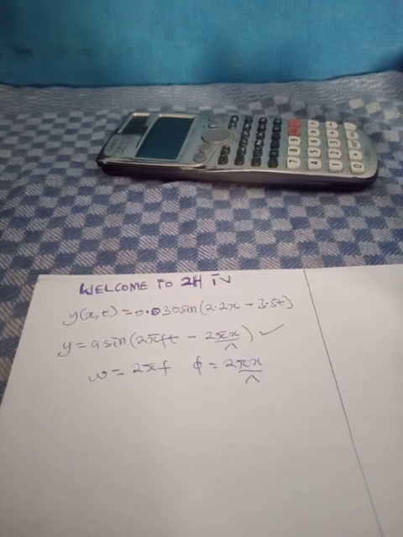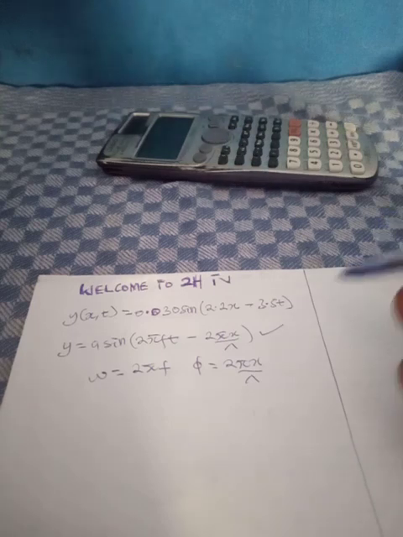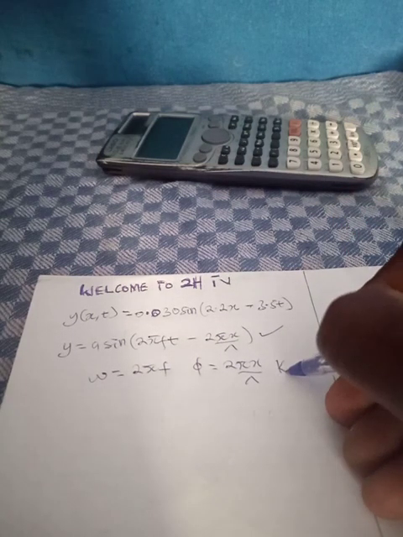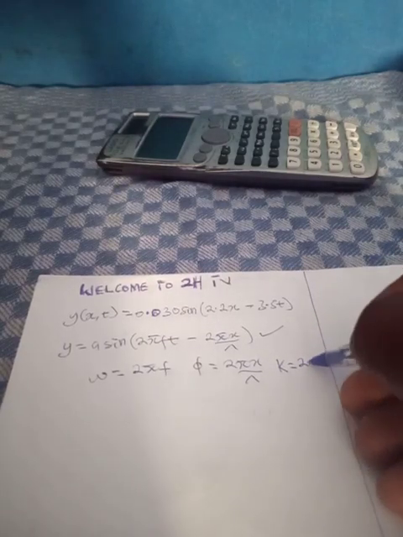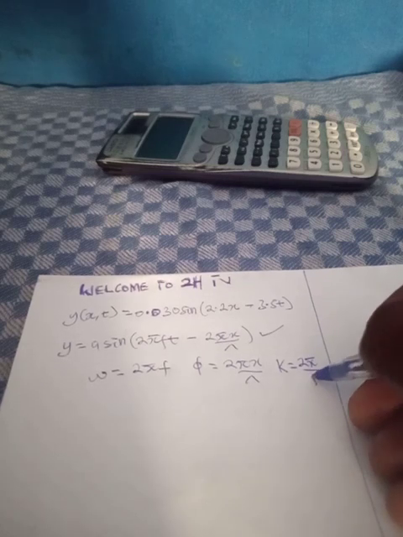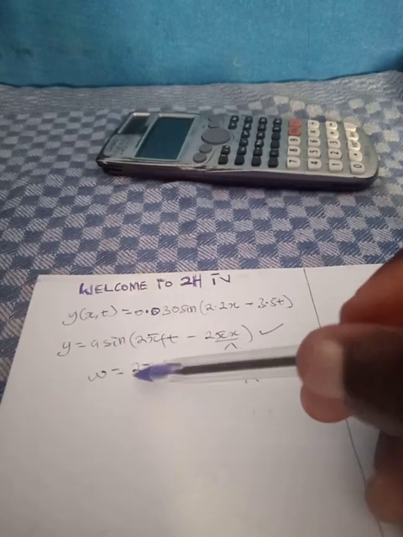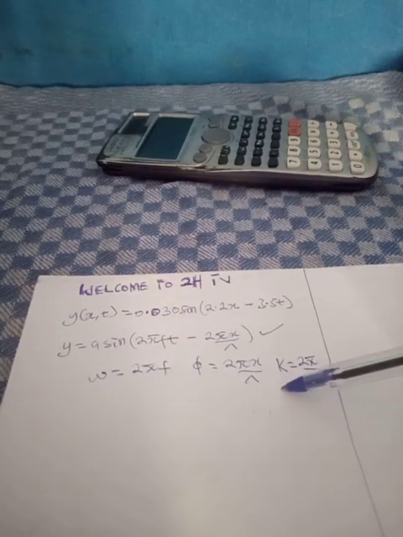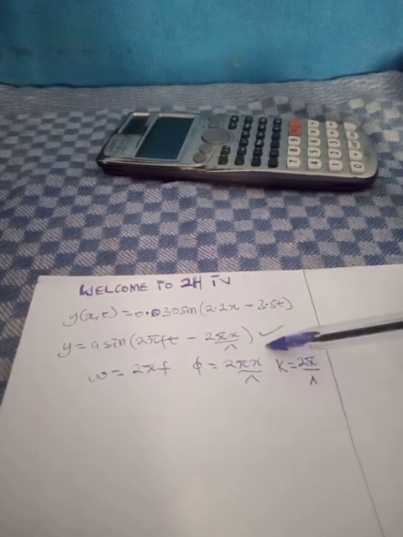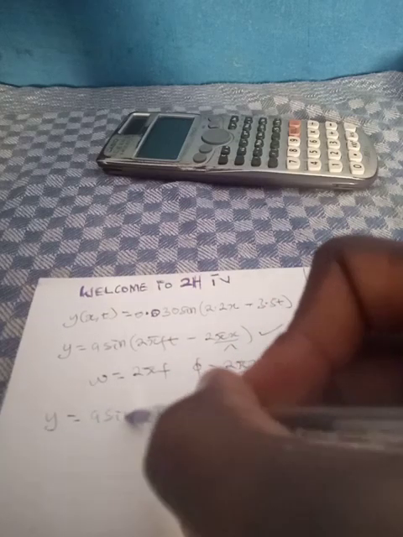Note that a wave constant can be introduced, and a wave constant is represented as letter k. It is equal to 2 pi over lambda. So replacing all these parameters, especially omega and k, into the general equation, the equation would look like y is equal to A sine.